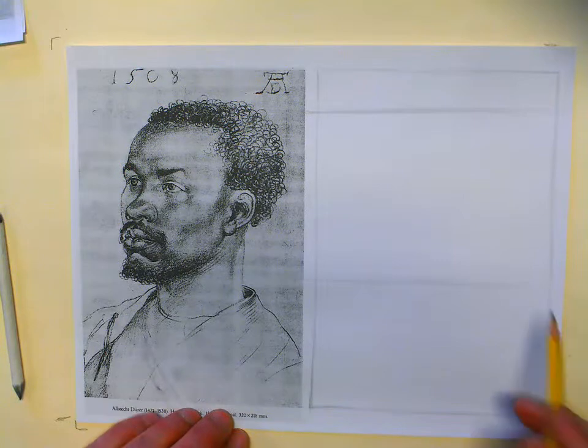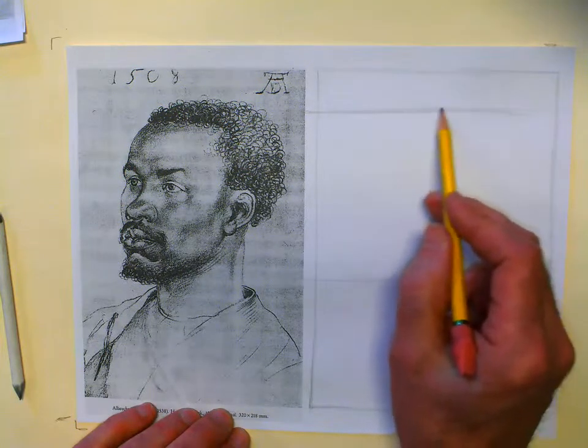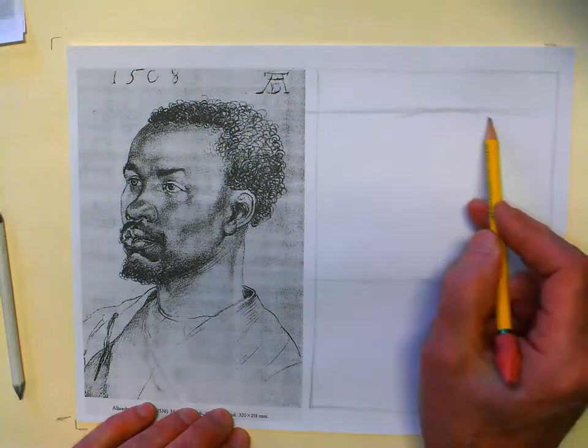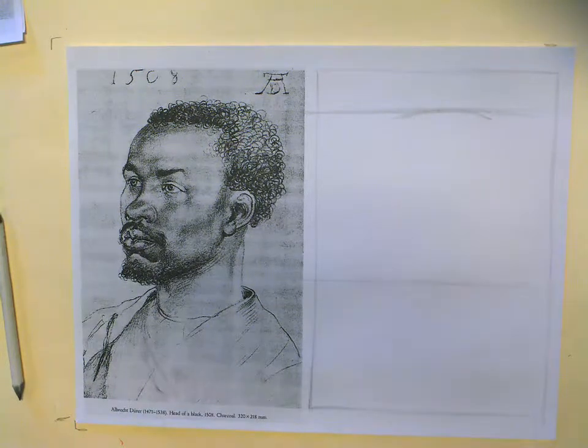Okay. Now, once I have a line at the top where the top of his head is going to go, I'm just going to start to put in a little bit of the curve of the head right there.